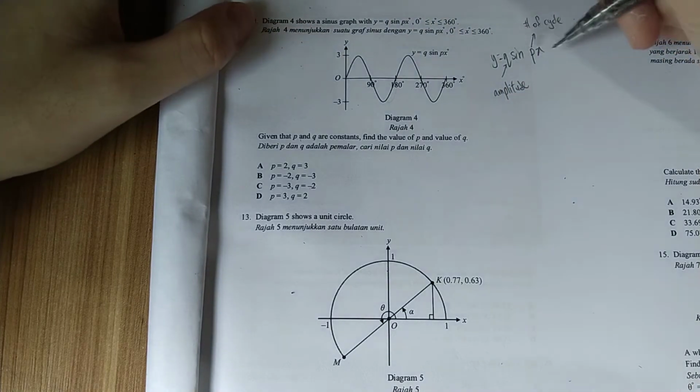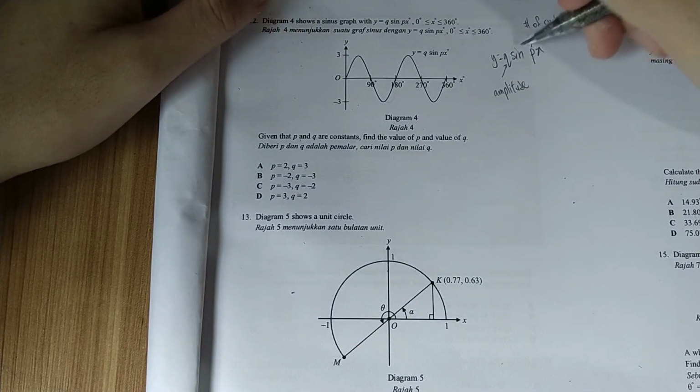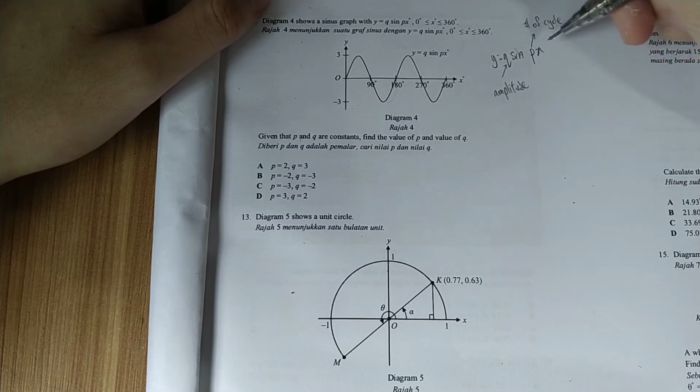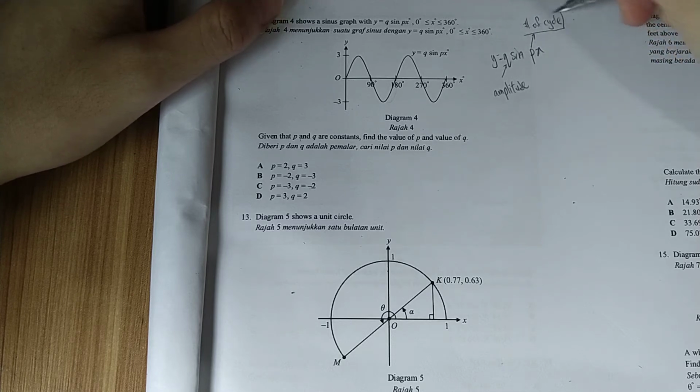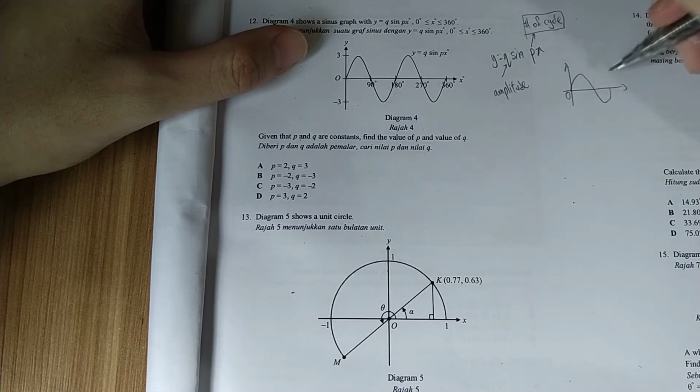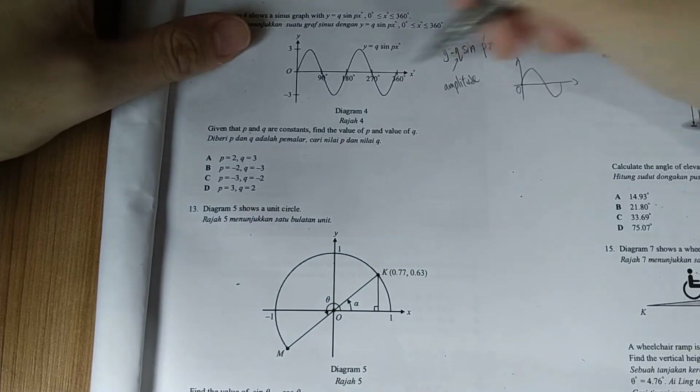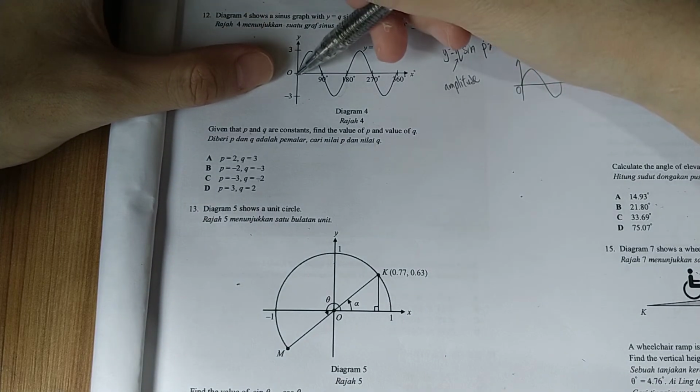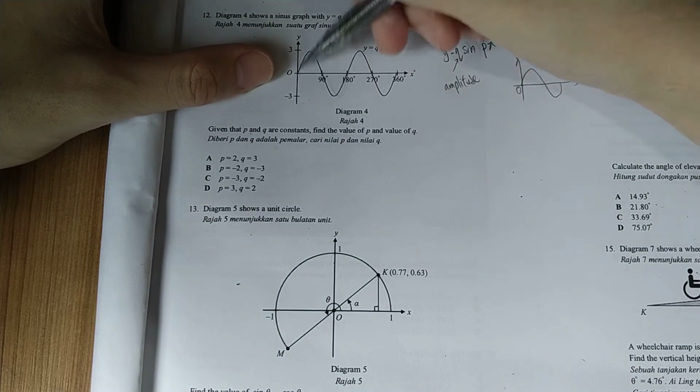You already know it's a sine graph. Okay, itu sudah confirm dah because they already write for you. It's a sine graph. But how many cycles? So how many cycles do you see? Okay, I'll tell you, this is how one cycle looks like. So can you tell me how many cycles you can see in the diagram? One. You don't tell me 1, 2, 3, 4.